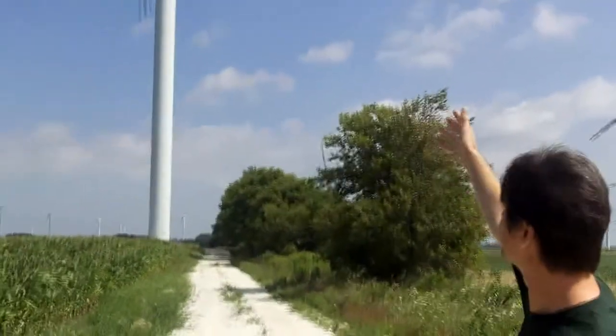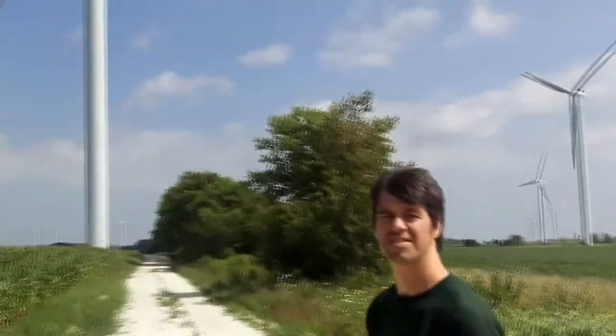it's been harnessed for centuries to move sailboats and windmills to grind corn and grain. It's also been used out on the west to pump water through aeromotors, the old windmills. But now we have these here, these great wind turbines.